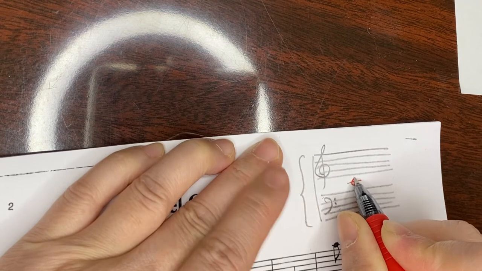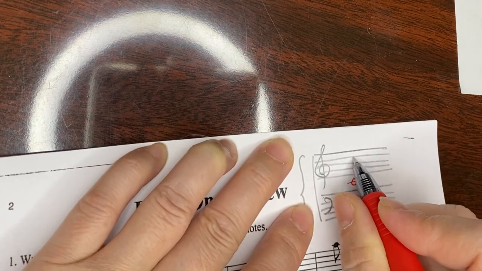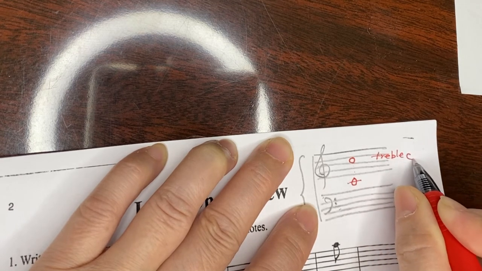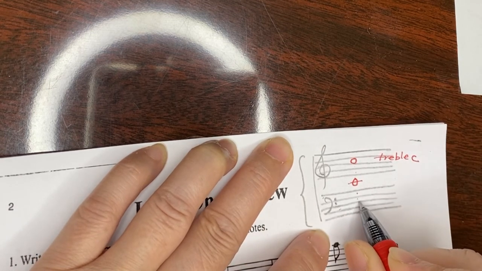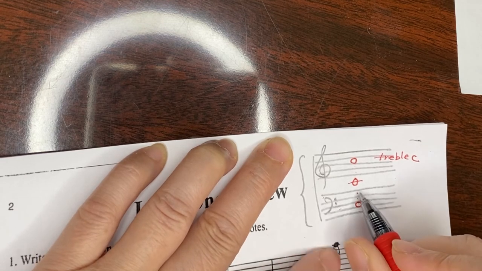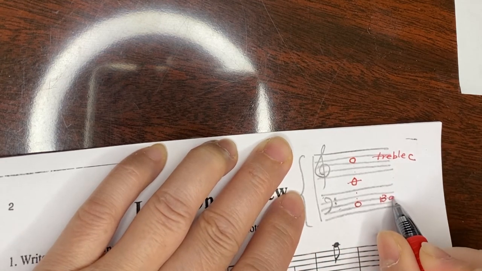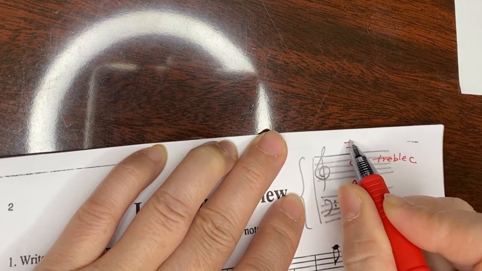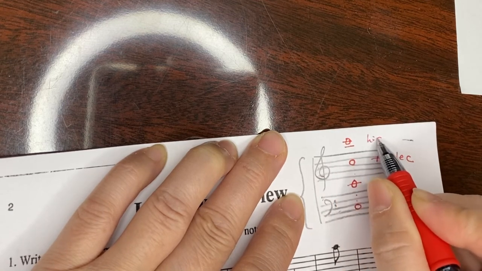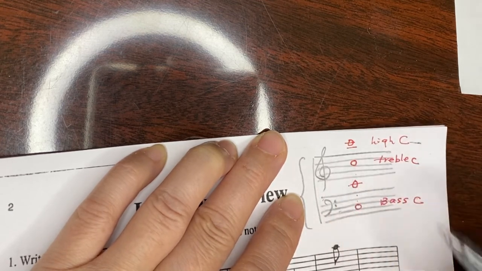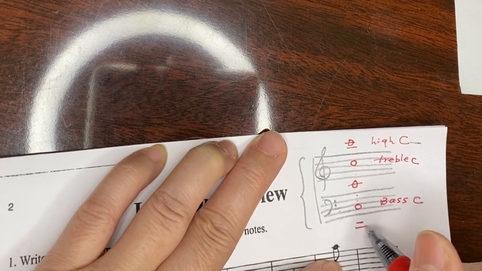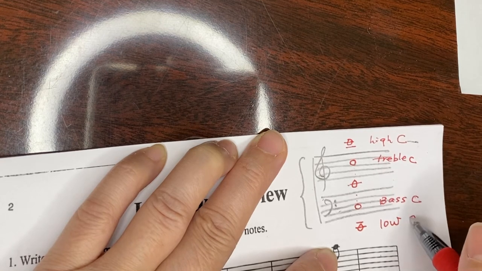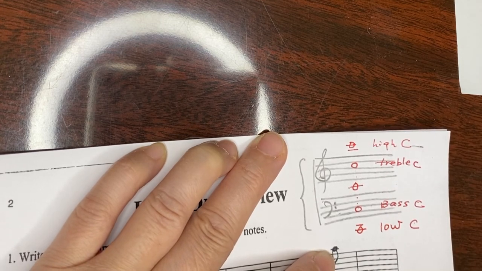Okay, up 1, 2, 3, the third space, we name this treble C. Down 1, 2, 3, third space down, we call this bass C. Up two ledger lines, we name this high C in treble clef. Down two ledger lines, we call this low C. So we can tell those are contrary motion.